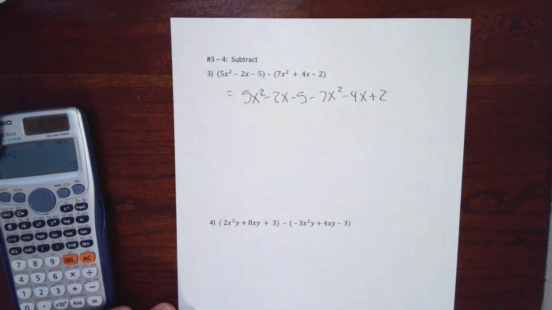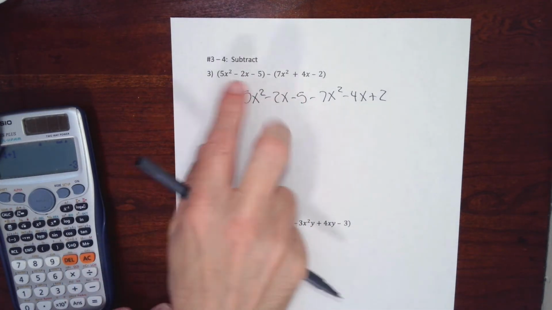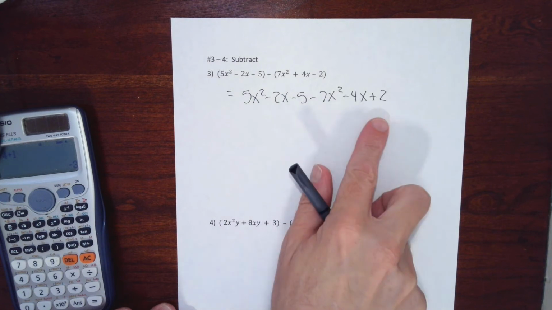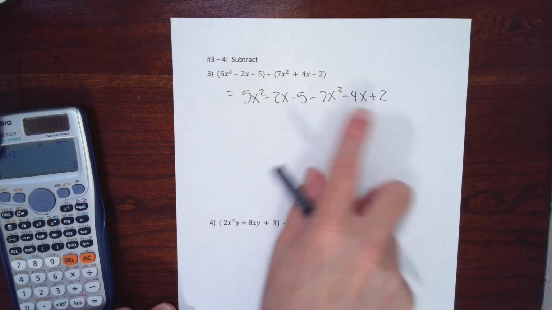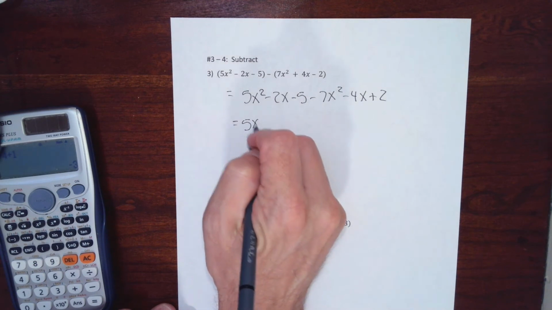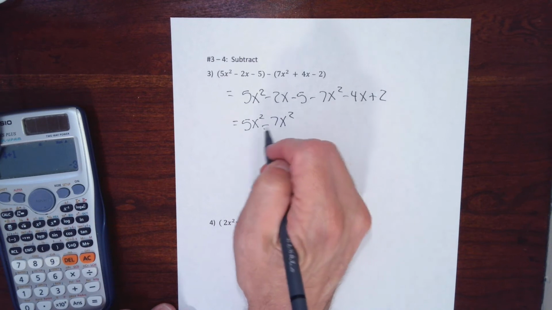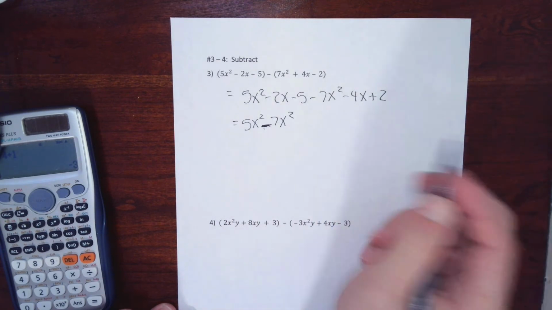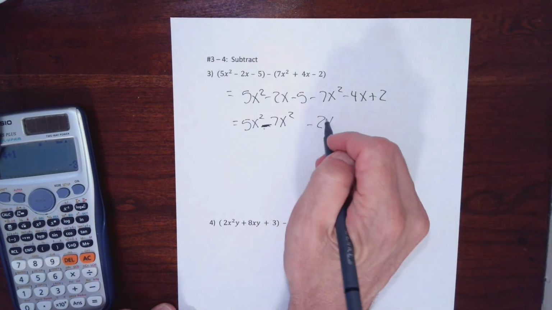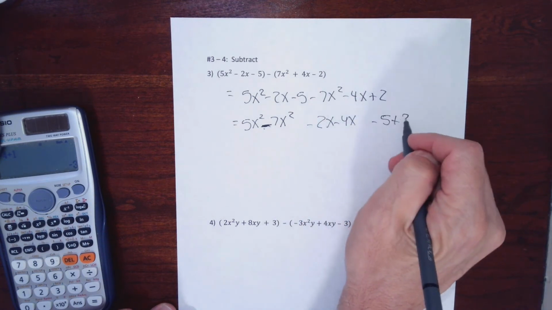In this problem, it's a subtraction problem. The first parentheses I was allowed to just drop. The second parentheses I had to change all the signs before I could properly drop the parentheses. I'm going to emphasize what I'm going to combine by putting the like terms next to each other, which are the 5x squared minus 7x squared, the minus 2x and minus 4x, the minus 5 and the positive 2.